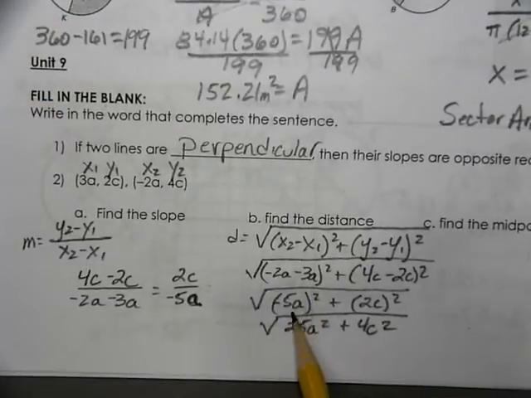Five a squared becomes 25. 5 times 5 is 25. A times a is a squared. 2 times 2 is 4. C times c is c squared. There's nothing we can do to break that down any further. That is simplified as much as it can go. Because of the plus, we can't take the square root.